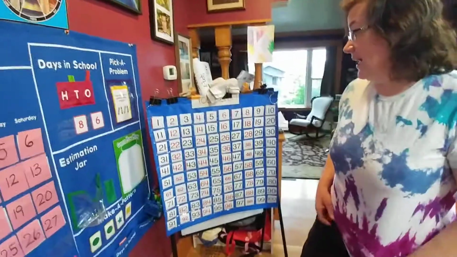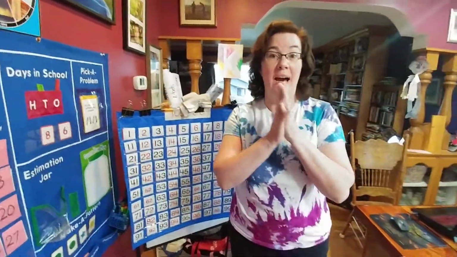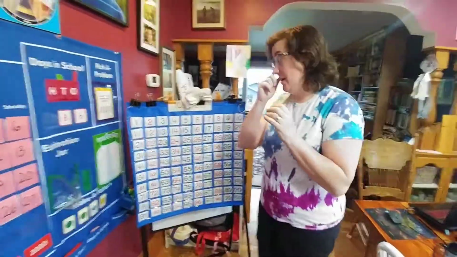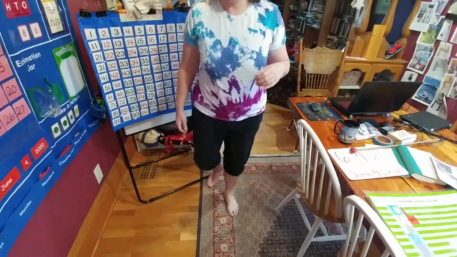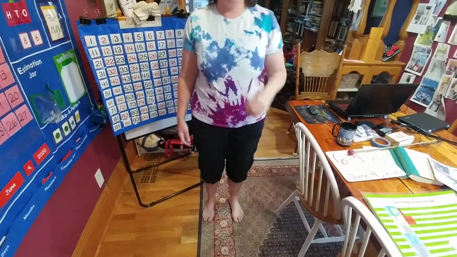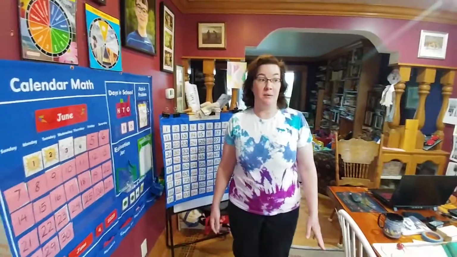What are we going to do with our body? I'm really into doing these patterns and rhythms, so I want us to do a pattern with our feet to count by 1s, okay? So yesterday, what did we do? Did we do front, back, side to side? And we've done around. And now I'm going to do front, front, back, back as we count to 86 by ones.